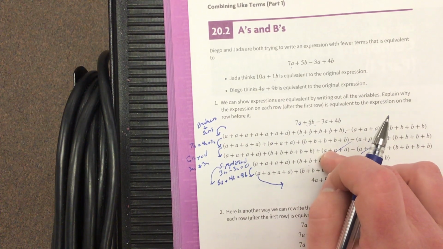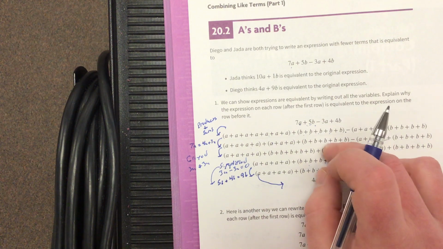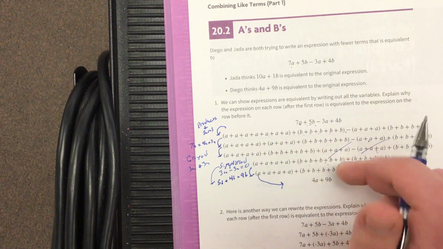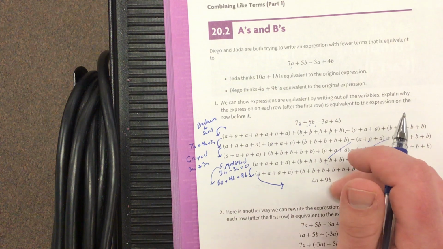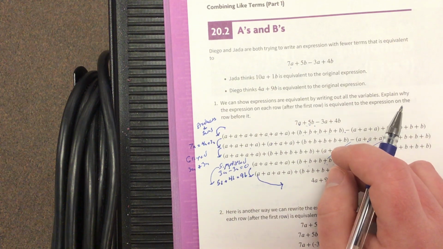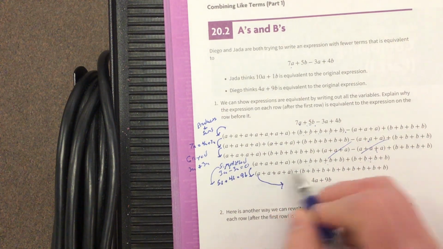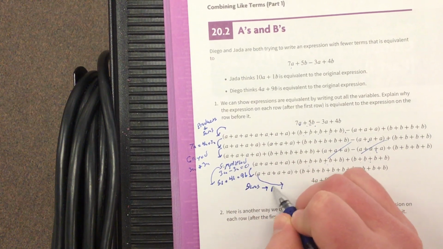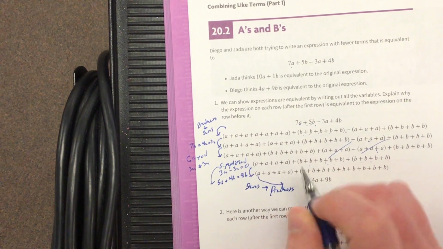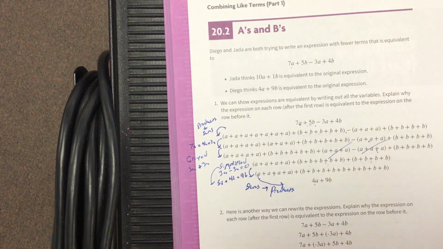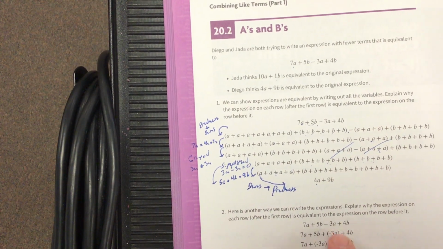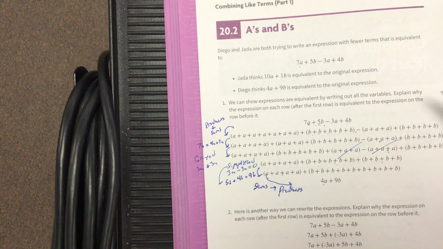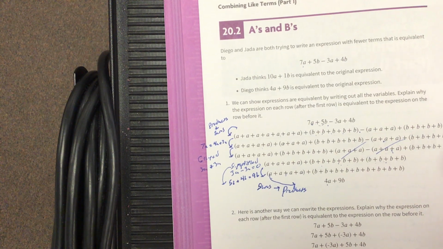It's just showing you another way to do it, so we can visualize how to combine our like terms. But then from this last row, we just went from sums back to products. We were adding all our A's here, now we're taking 4 times A. So from our fifth to our sixth row, we went from sums back to products.